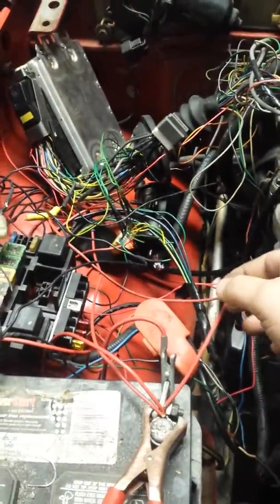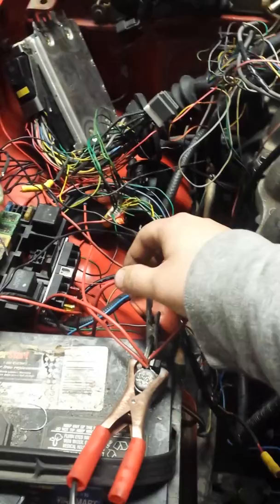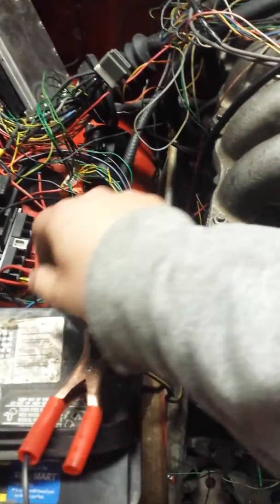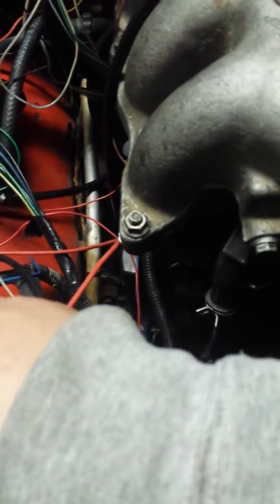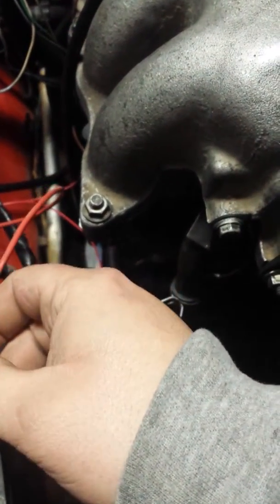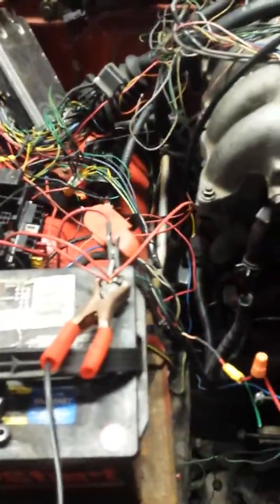Let's see, I've got power going to my ECU, power going to the truck, power to my OBD2 plug, and power to the park neutral input, since this is an automatic ECU.